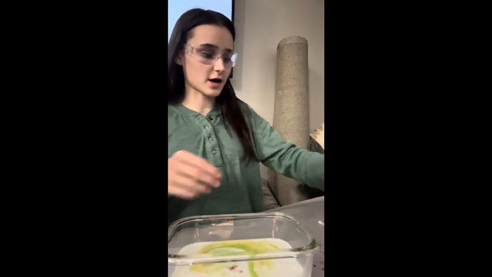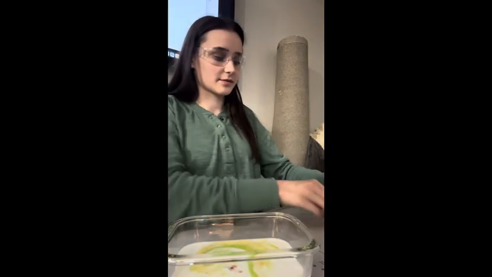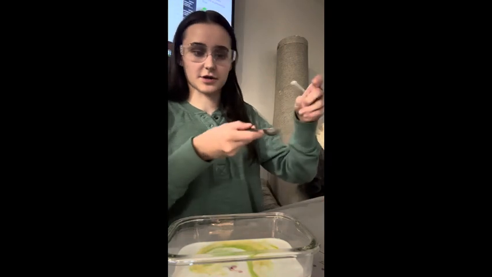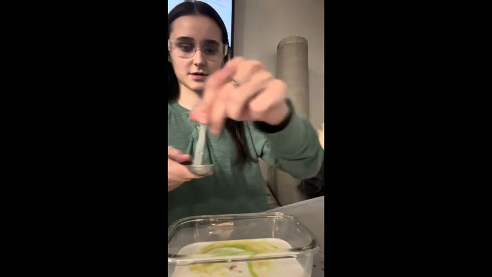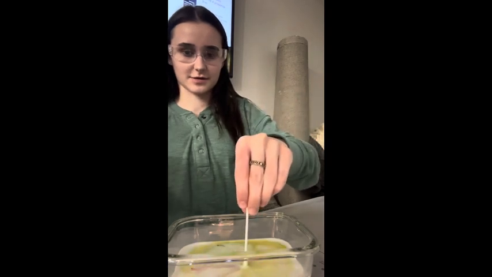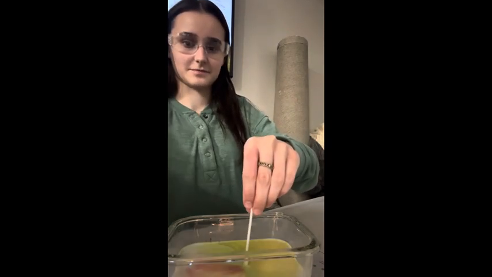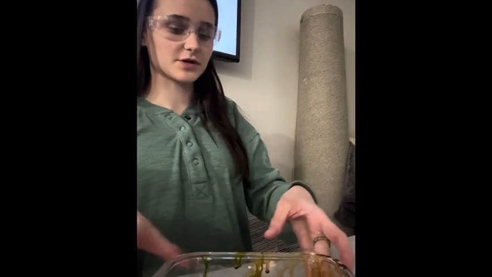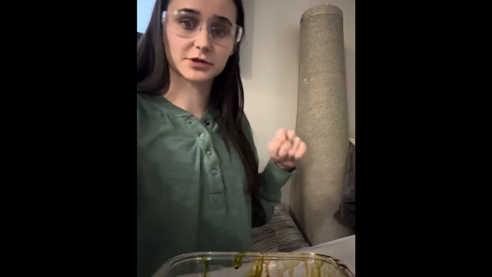Once you've added all your colors in there, you're going to take your Q-tip and dip it into the dish soap. And then you're going to touch it into the milk. As you could see, when you touch the dish soap in the milk, all the colors spread around because all the molecules were interacting.